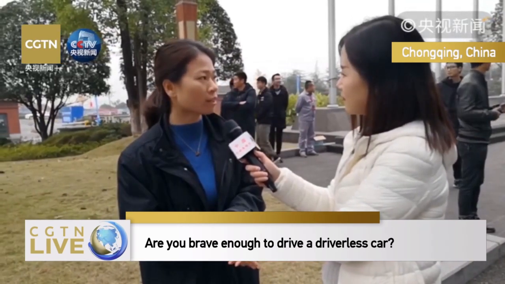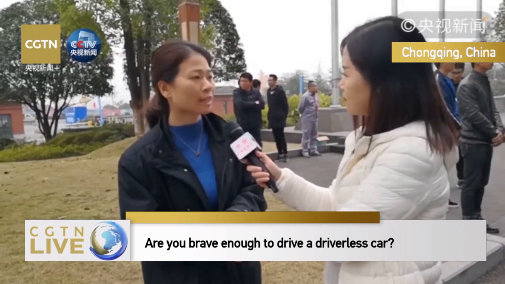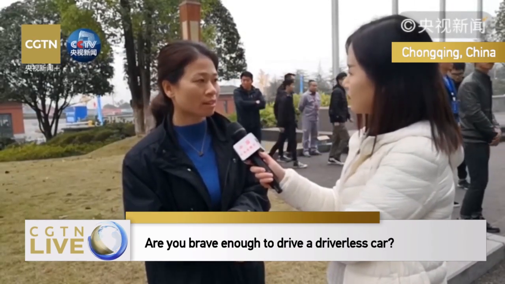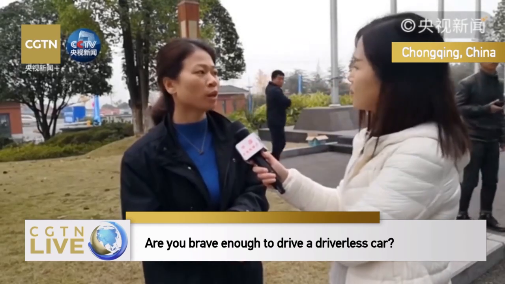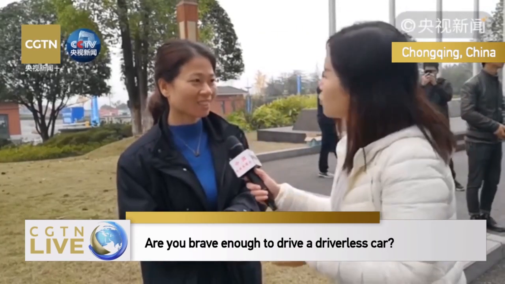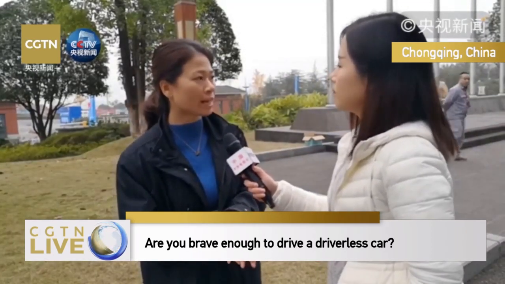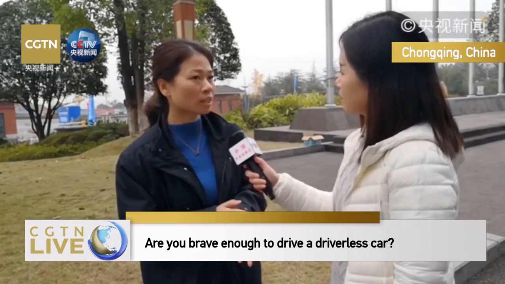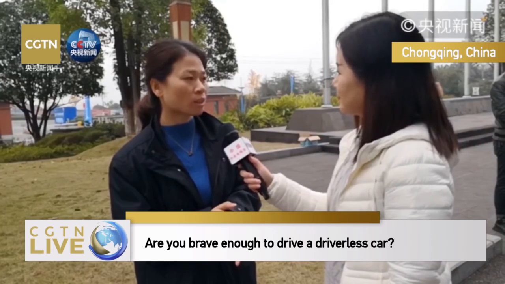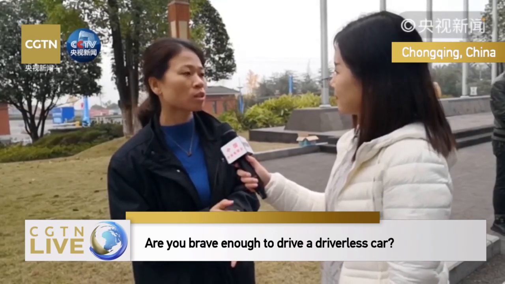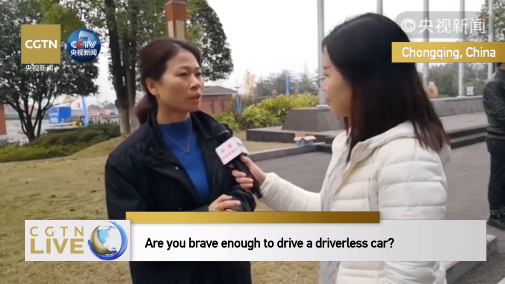Usually, the regulation is like this. If the technology is at level 0, then every accident occurred should be taken care by the manufacturer. However, if the technology is above level 2, then should an accident occur, the driver should take the blame.